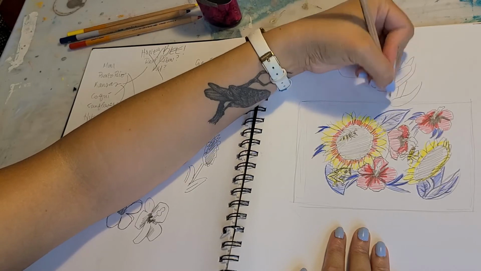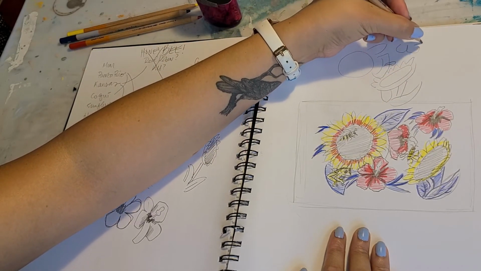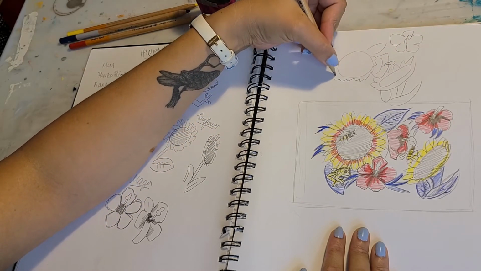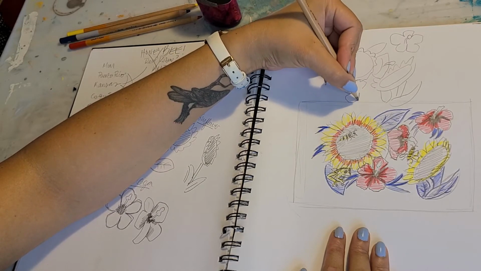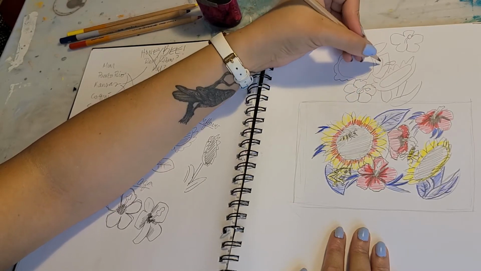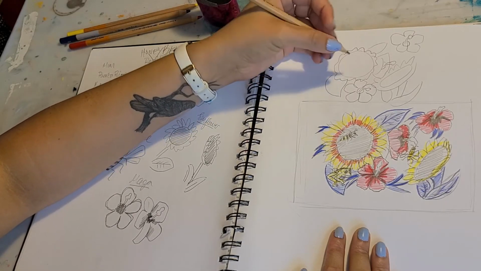I can do the flower centers, and then I could do the leaves and things like that, and then the bright stuff's going to be on top. So that's another really helpful reason to make a reference photo first, your initial sketch, so you know how to layer the colors when you start to paint. Because certain colors just are harder to put on top of other ones.